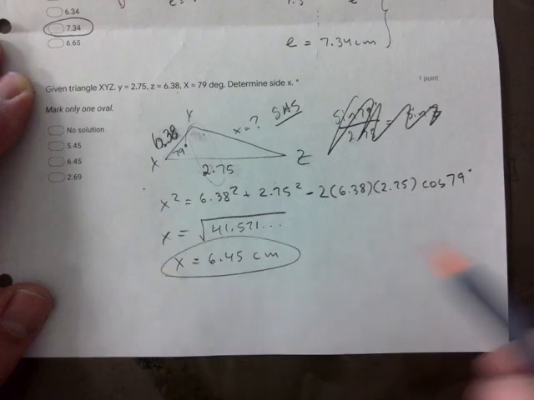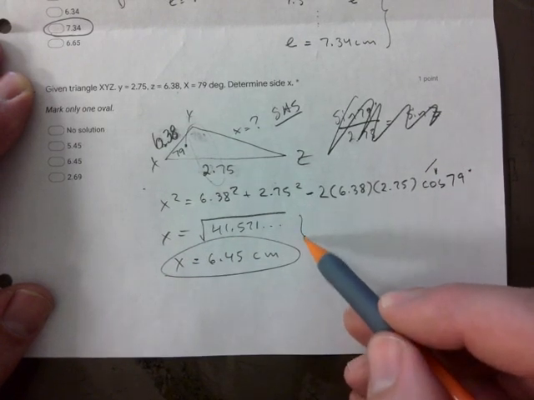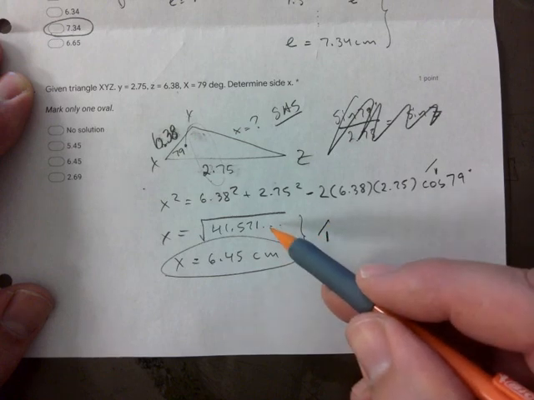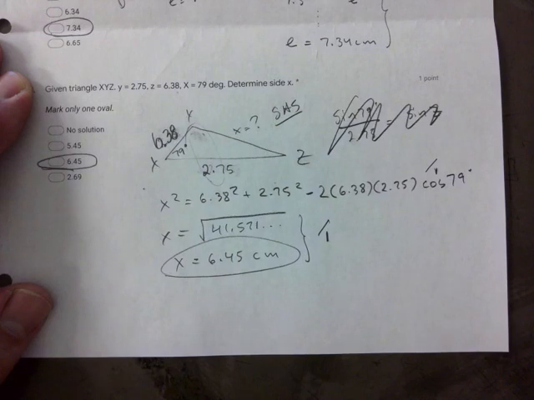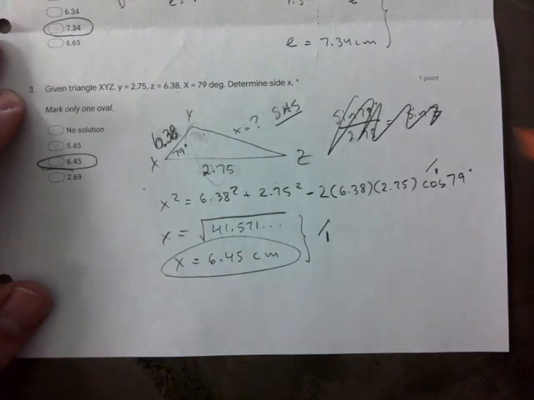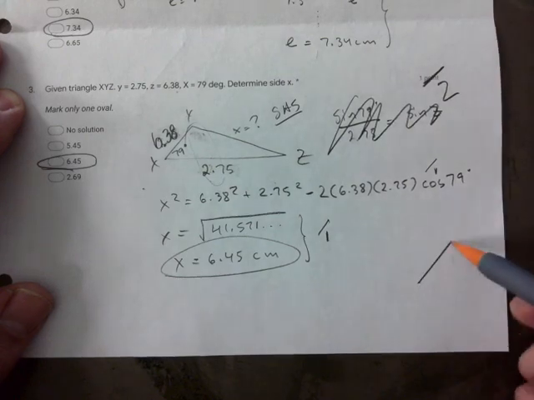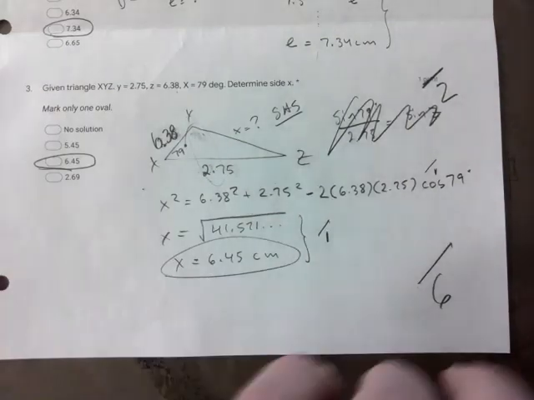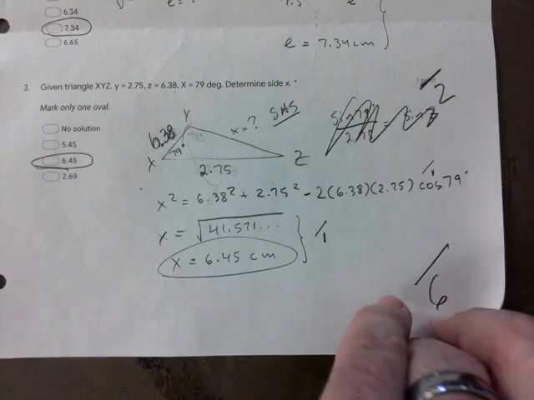So here are the marks. I'll give you 1 mark for the correct setup, and then 1 mark for the correct work and final answer. And there it is, 6.45. So this question is worth 2 as well. So 2, 4, 6 for this page so far. Let's keep going.